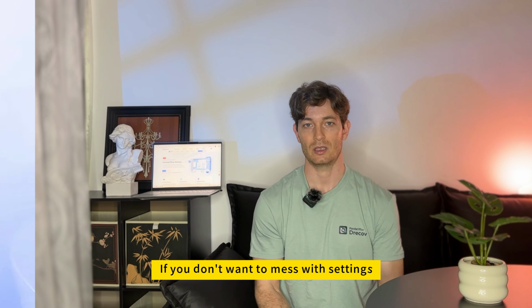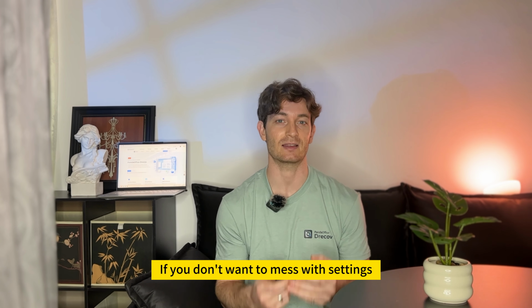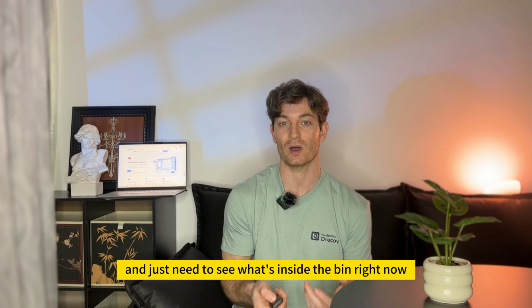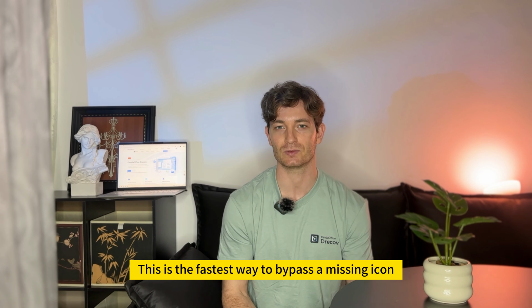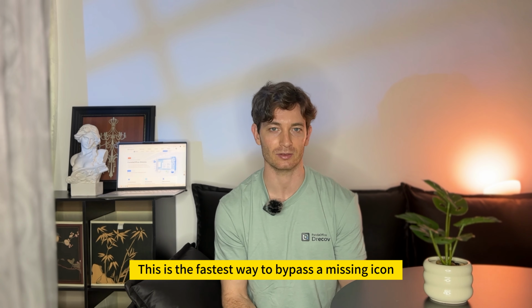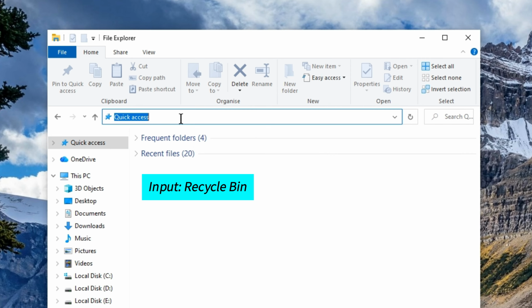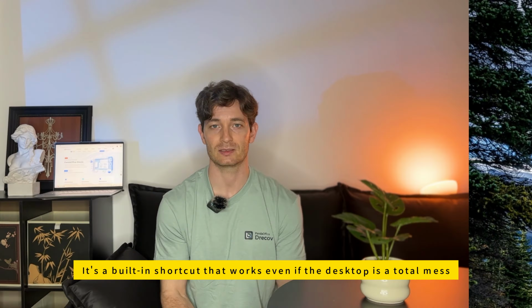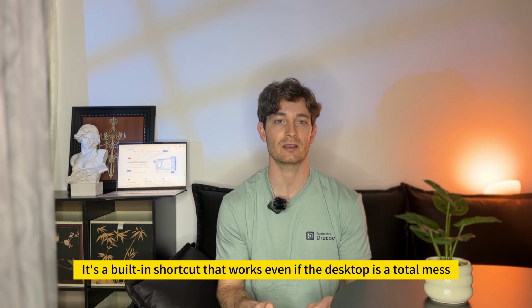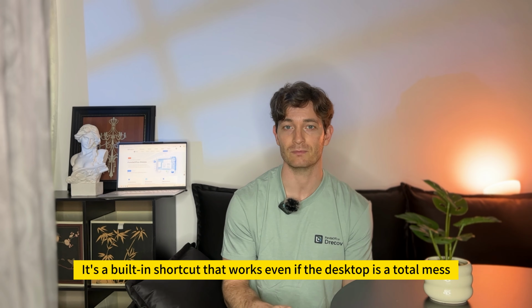Method 2. Quick search. If you don't want to mess with settings and just need to see what's inside the bin right now, use the search bar. This is the fastest way to bypass a missing icon. You can also type it directly into the address bar of any folder you have open. It's a built-in shortcut that works even if the desktop is a total mess.